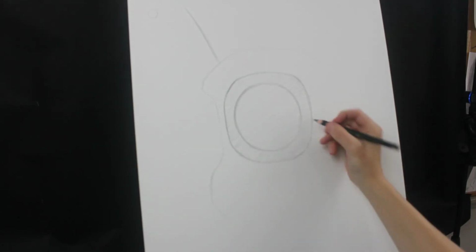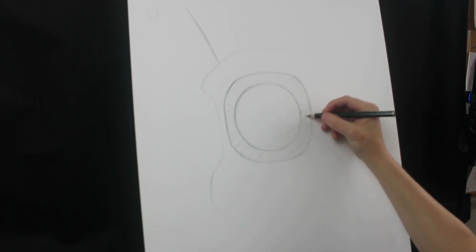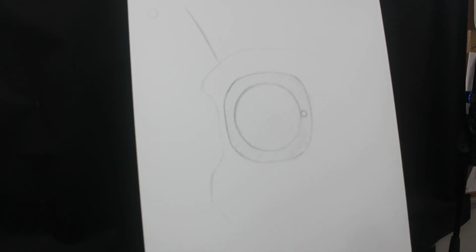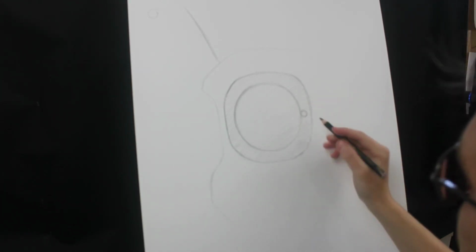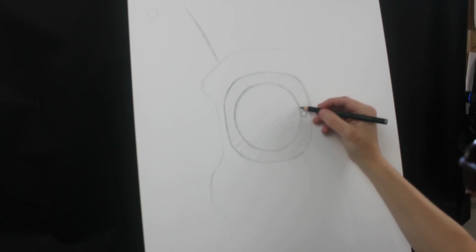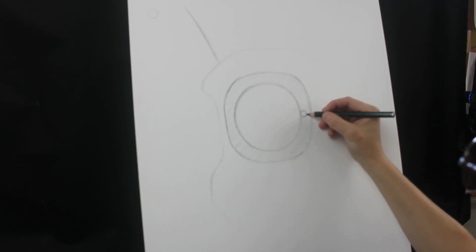Next, I'm going to find halfway up the eyeball. I'm going to place my tear duct. The tear duct is going to be another sphere. That's going to be beyond the eyeball. Next, what I'm going to do is build the eye. I'm going to build the eyelids using the tear duct as my point of reference.